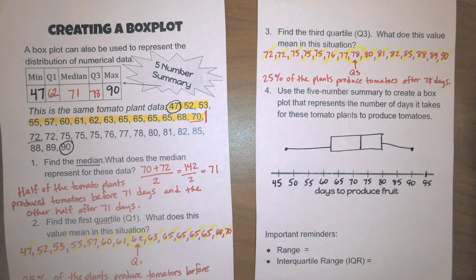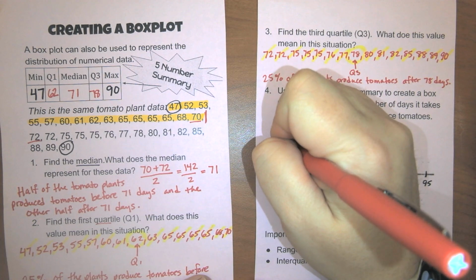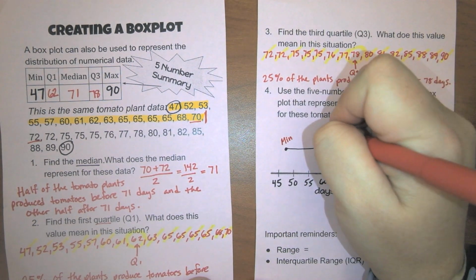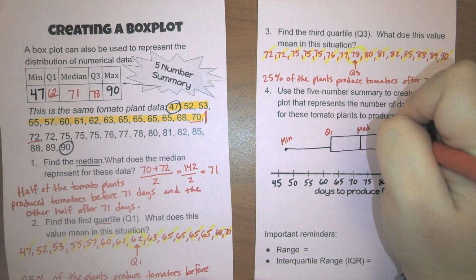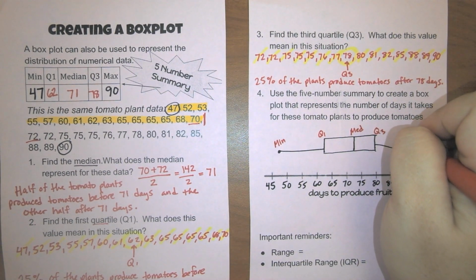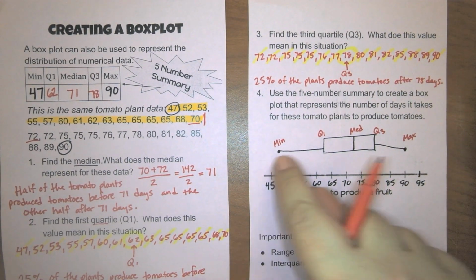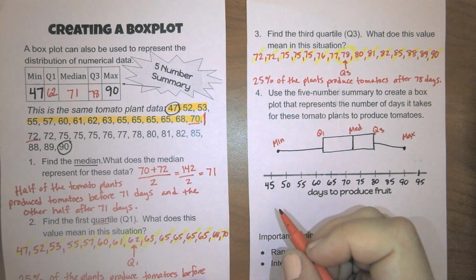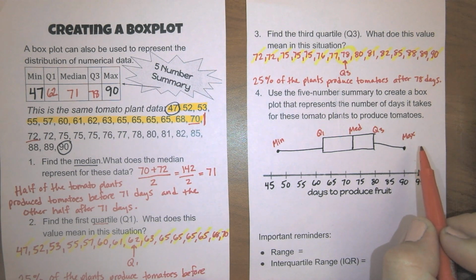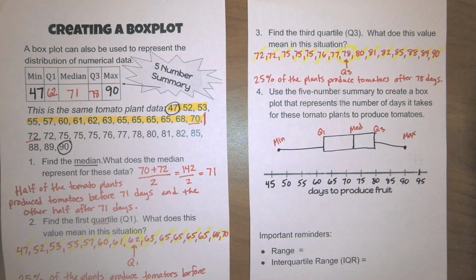I want you to also mark in your notes here just what each of these things represented so we remember how we got it. This was our min. This was our Q1, this was our median, this was our Q3, and this was our max. So when you're reading a box plot, that's where you get those numbers from. You can read them off of the box plot. When you're making a box plot, you don't need to label them like that. You just need to make sure you put them in the right spot.